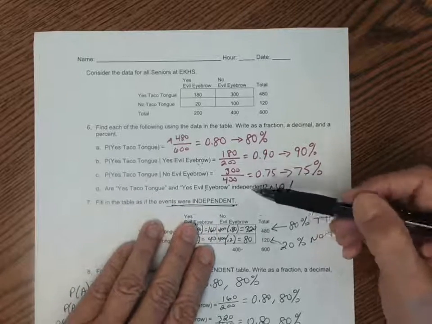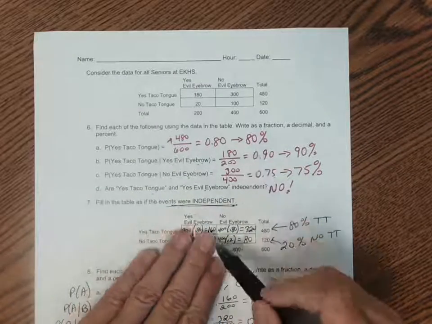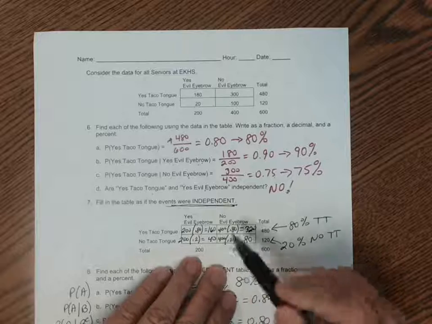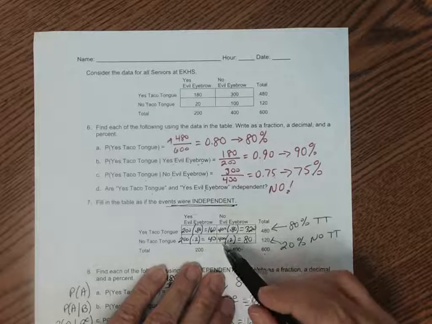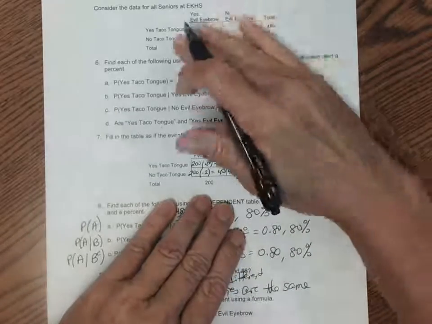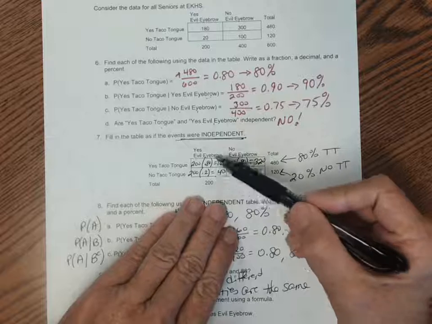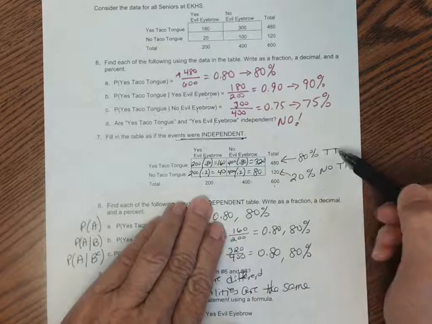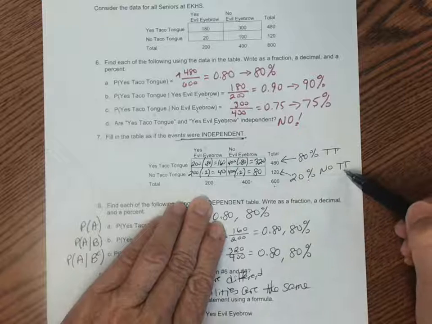So now what we're going to do is say that we know that the probability of a taco tongue is 80%. Could we fill in this table? Still out of 600. But could we fill it in with the values we should have had? So again, forget those ones up here. We're throwing that out. So if we're assuming it's 80% for taco tongue, that means 20% is not a taco tongue.